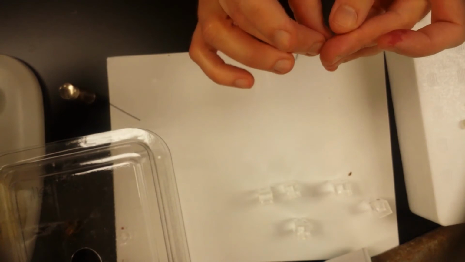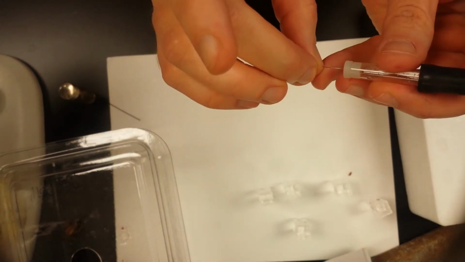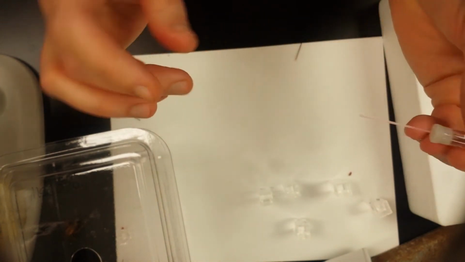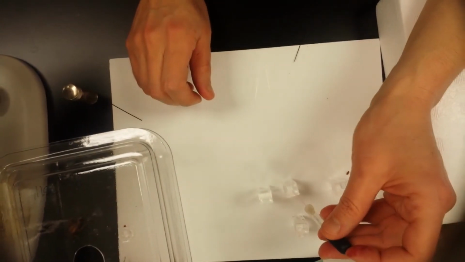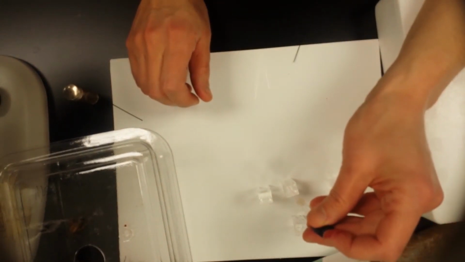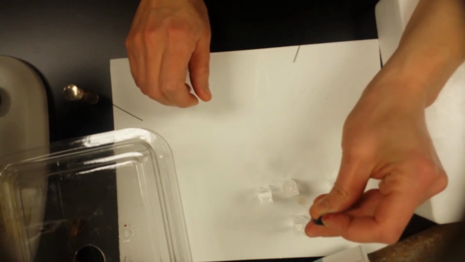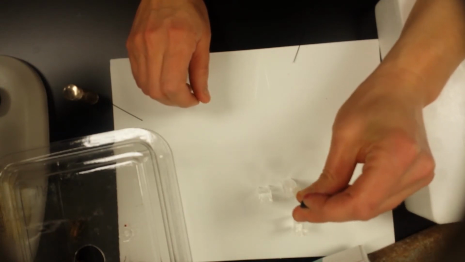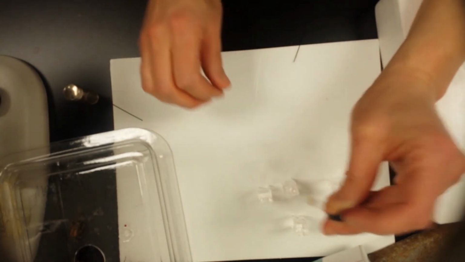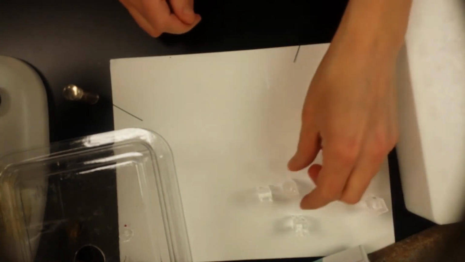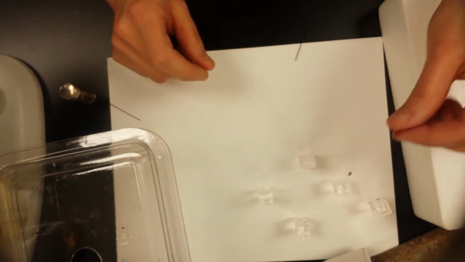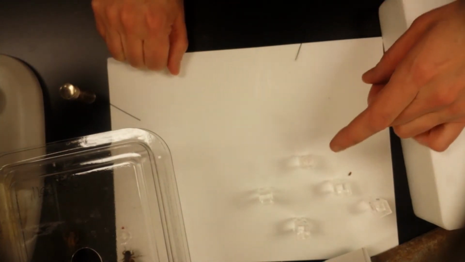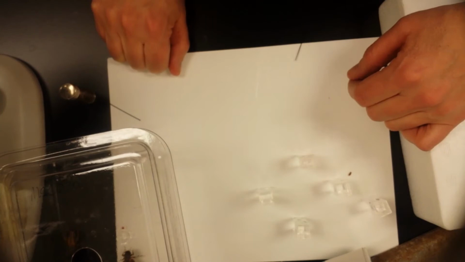Okay, there we go. Put that cricket back. And then I'm going to take this bulb and deposit that hemolymph into a cuvette. Okay. And give that a good mixing. And then we can read the absorbance of that sample in a spectrophotometer.